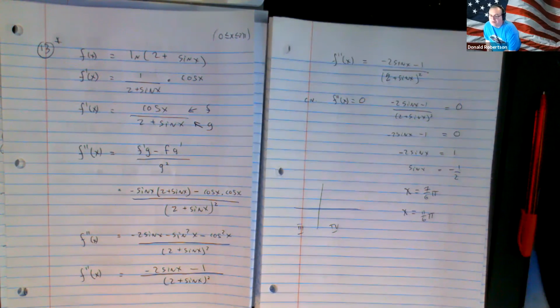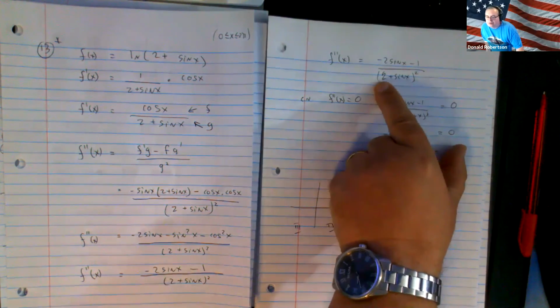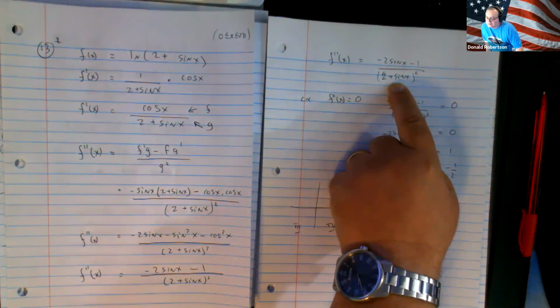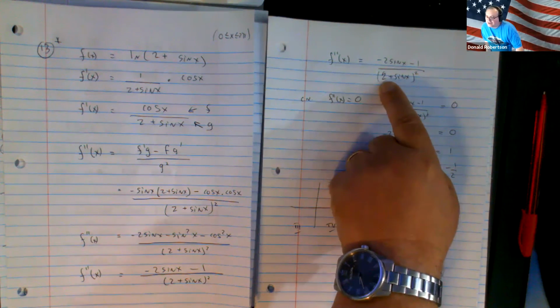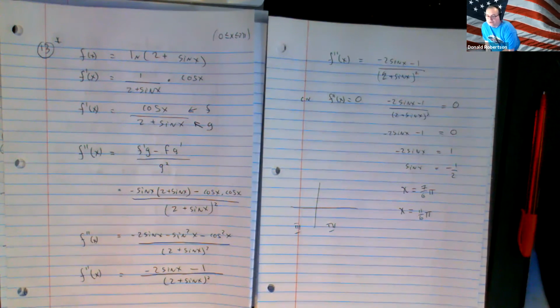But you say, wait a minute, the bottom could be 0, right? The second derivative could be undefined. Let's find out why it's not a problem. Isn't 2 plus sine x never going to be 0? 2 plus sine x will never be 0 because 2 is much bigger than 1 and sine x can only get to 1 and minus 1, right? So it will never kill it.